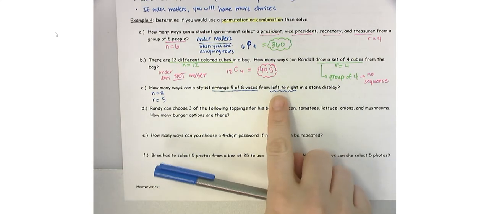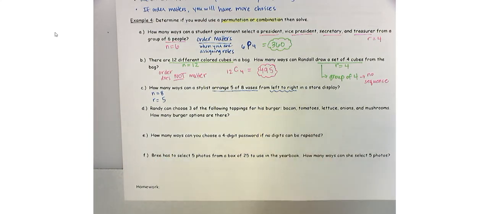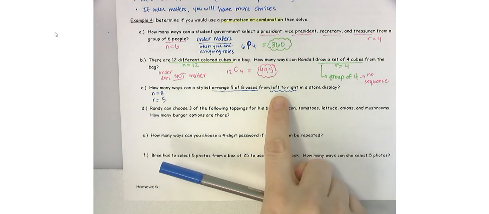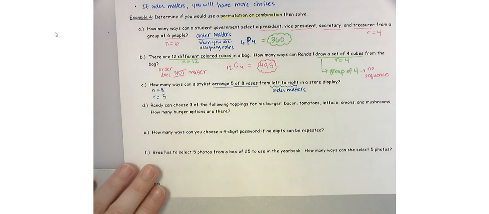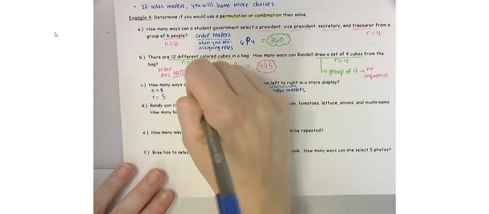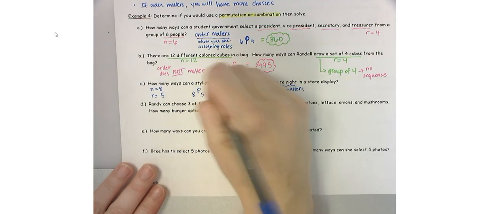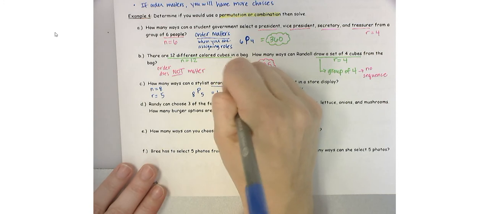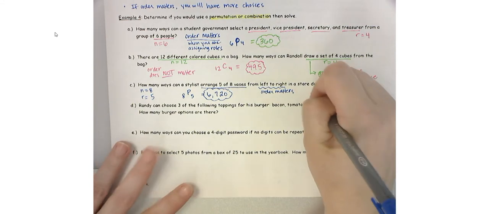And there really is another way you can think of this. We can think of this like our password as well. Remember how before with the password, I said, okay, you have these blank spaces, so you have 5 vases to display. If you have 8 choices, you have 8 choices for being the furthest to the left. How many choices would you have for the next one? 7. Yep. And then it would continue to decrease. So if you did 8 times 7 times 6 times 5 times 4, this is what you get. So you can think of it this way too, in terms of the display.